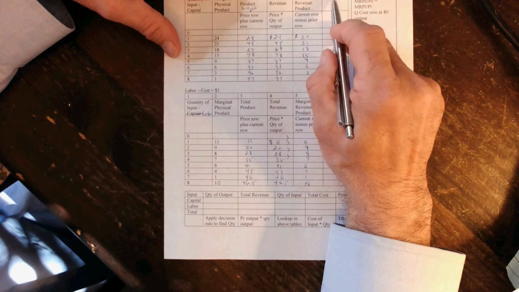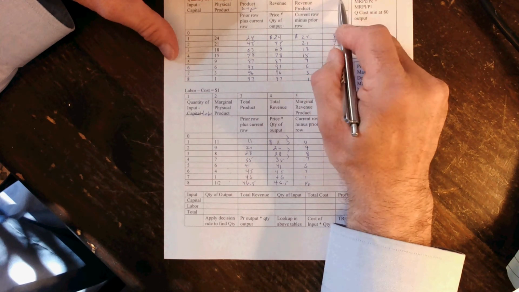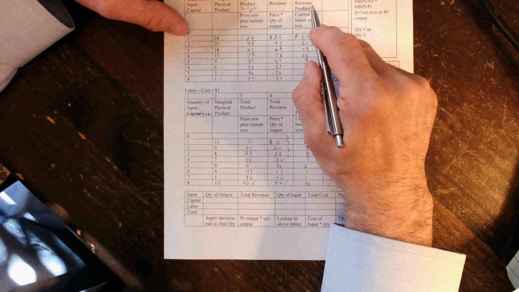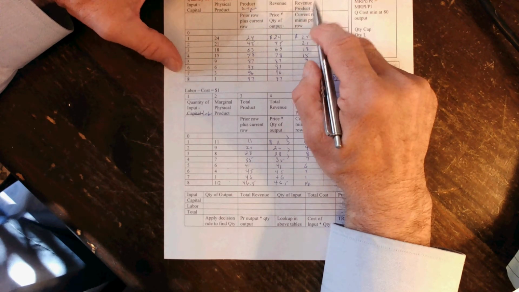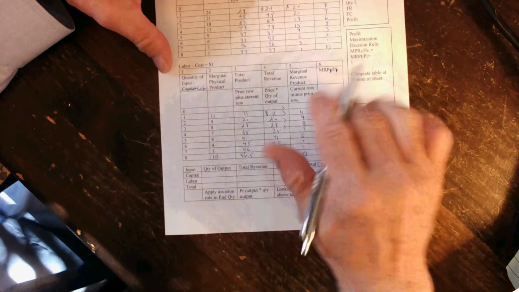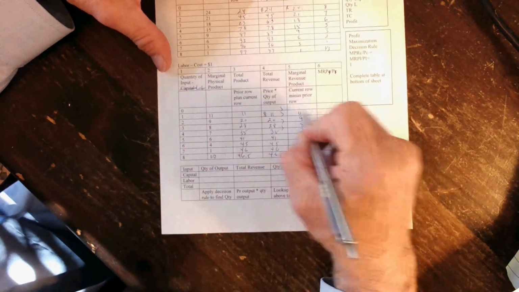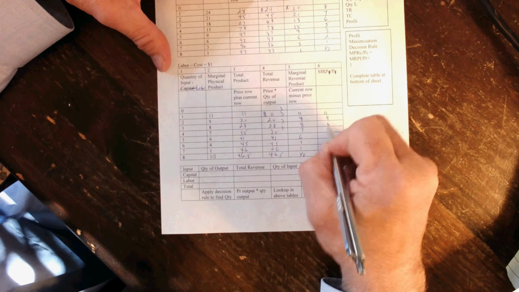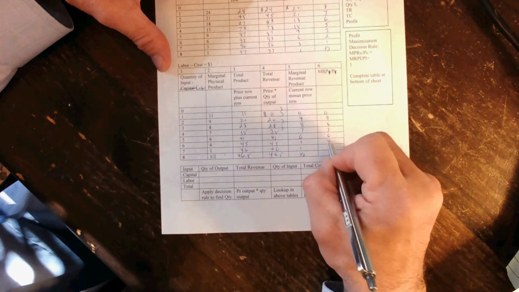This is your marginal revenue product of capital divided by the price of capital. How much extra revenue did each machine in turn contribute divided by the cost of that machine, which is constant at 3. The price of labor is 1. So 11 divided by 1, 9, 8, 7 divided by 1.